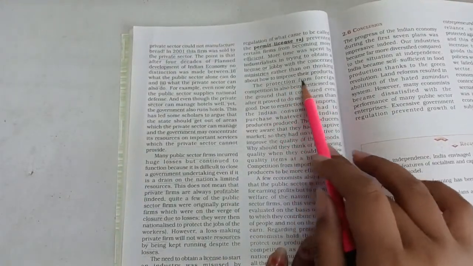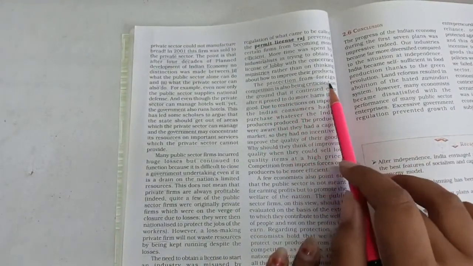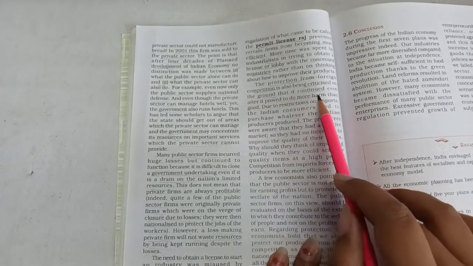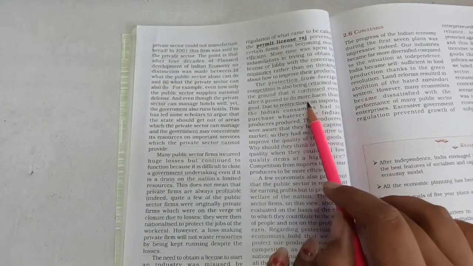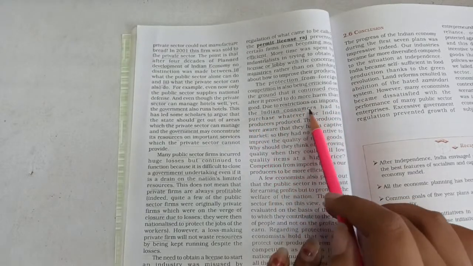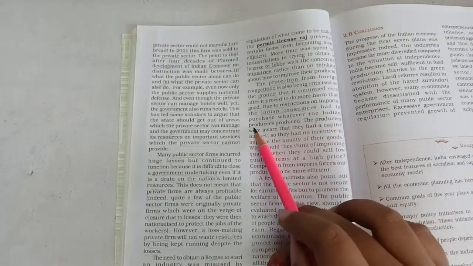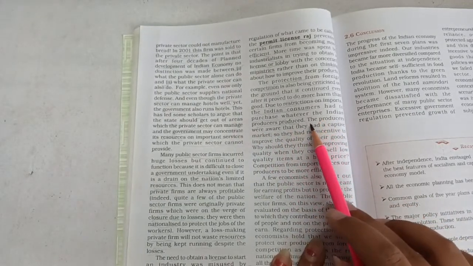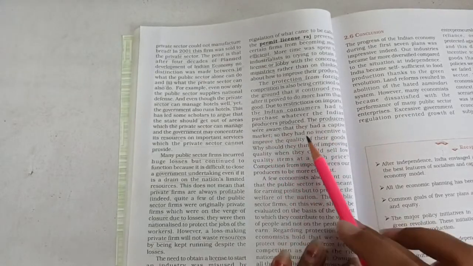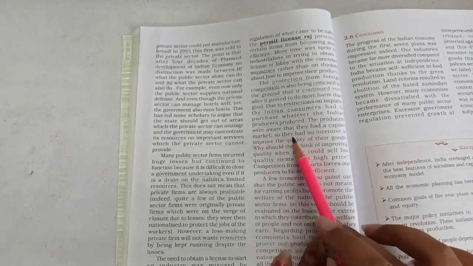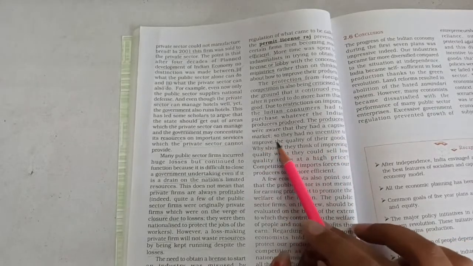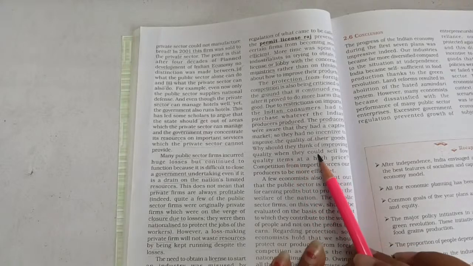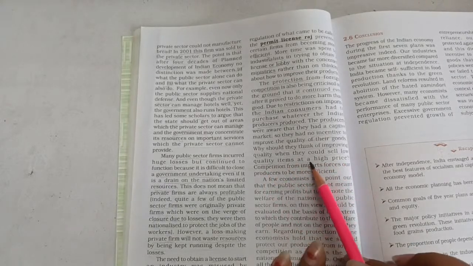The protection from foreign competition is also being criticized on the ground that it continued even after it proved to do more harm than good. Due to restrictions on imports, the Indian consumers had to purchase whatever the Indian producers produced. The producers were aware that they had a captive market, so they had no incentive to improve the quality of their goods. Why should they think of improving quality when they could sell low quality items at a high price?